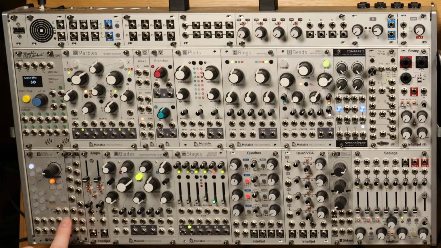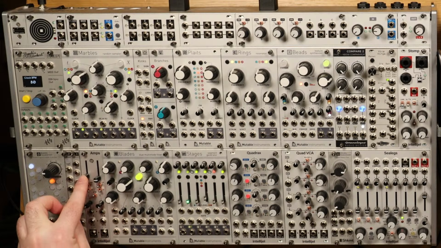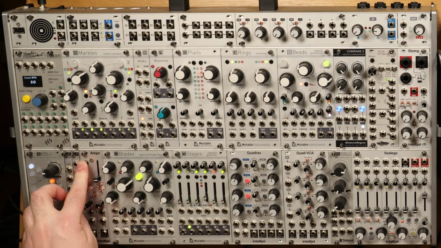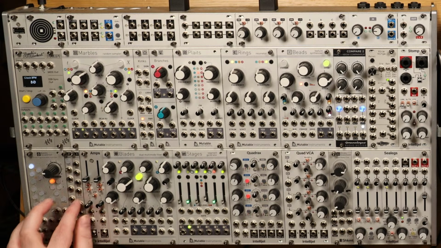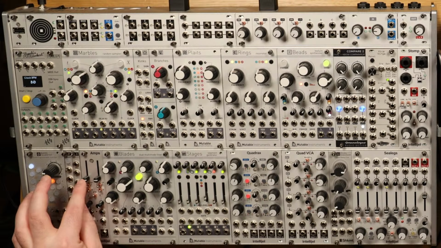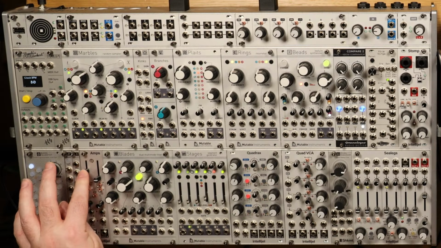And then you can also plug a control voltage into the CV jack, and that can be used to automate the position of this knob or this slider. So you can control the volume of a sound over time. And this little trimmer here is used to attenuate the CV signal. So you can reduce the amount by which the signal opens the VCA.